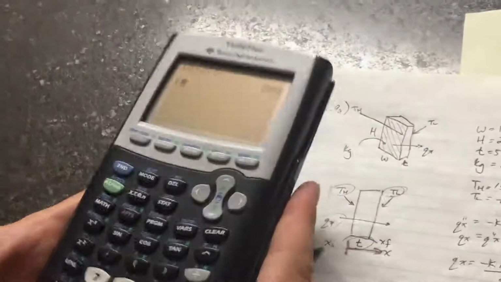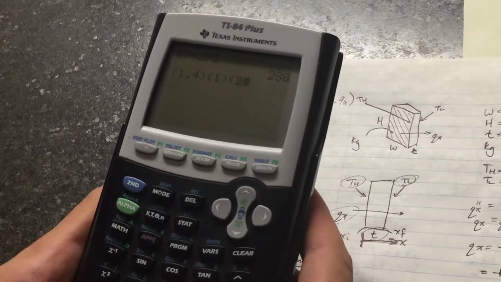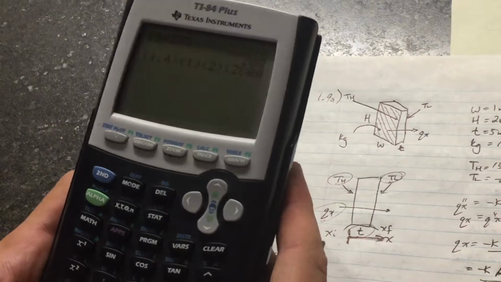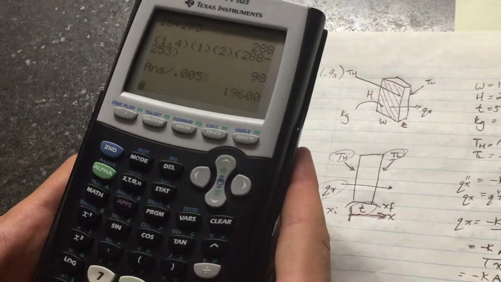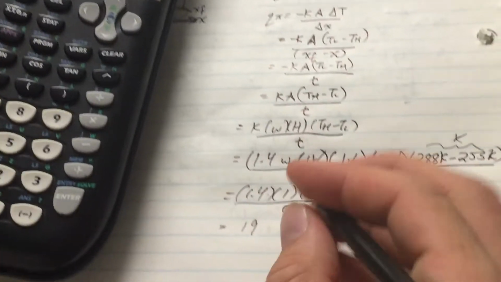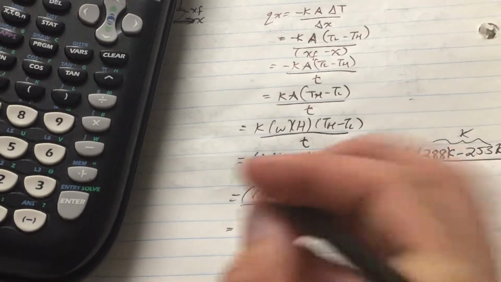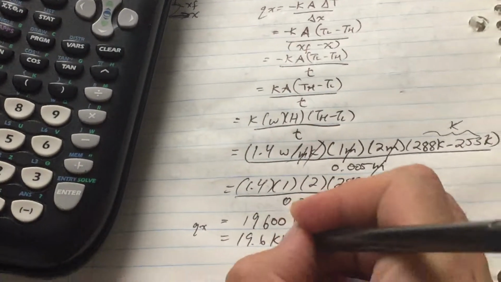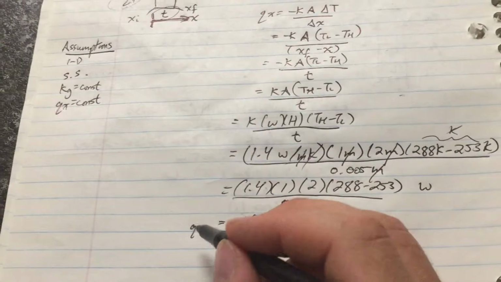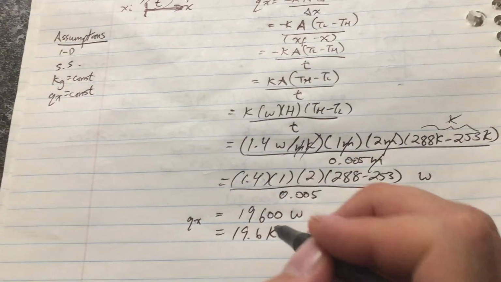We'll throw that into the calculator. Okay, so we're left with 19,600 watts for Q. Or you could say 19.6 kilowatts. So the final answer here is that the heat transfer through the glass is 19.6 kilowatts.